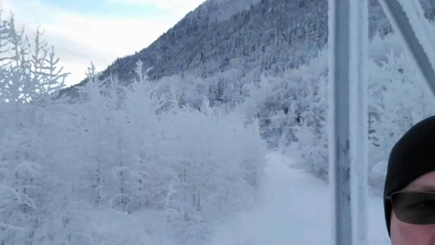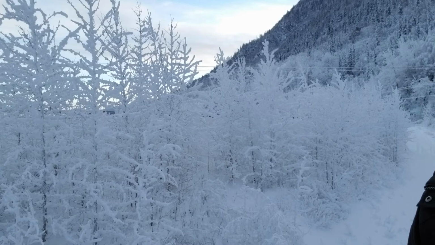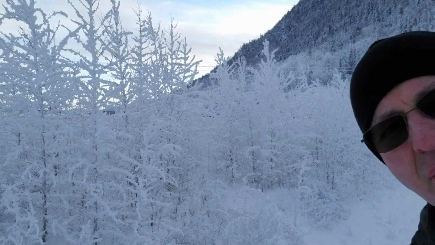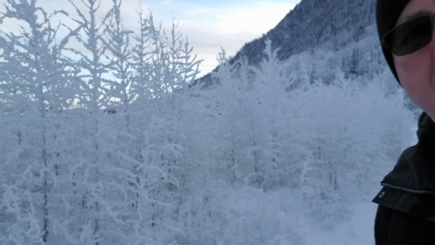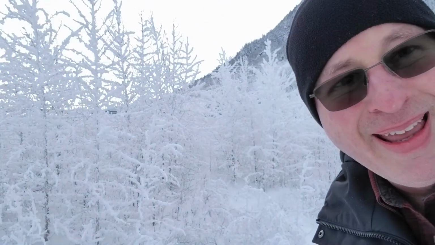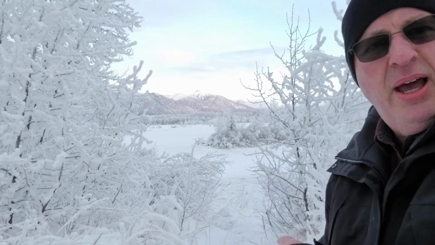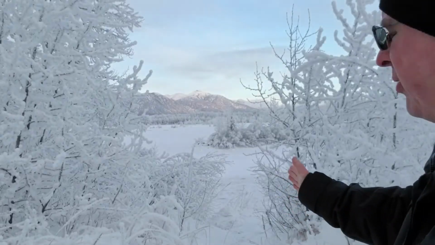The other thing, what I really love, is how the freezing fog comes down here and just gives everything a frosty white. Of course, the camera's not picking it up too good, but it's winter time.